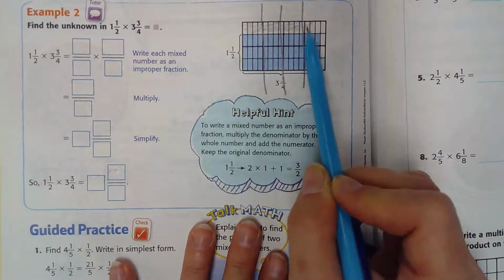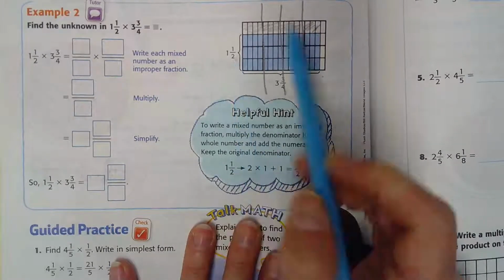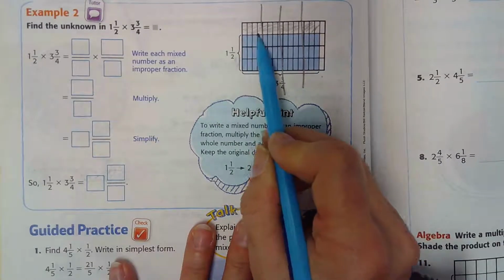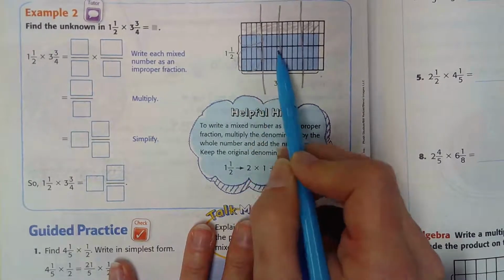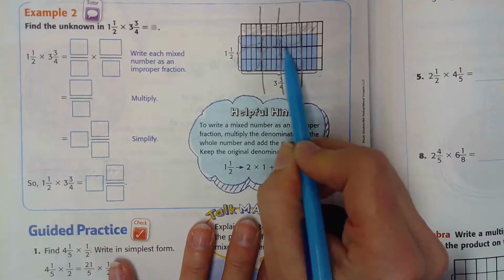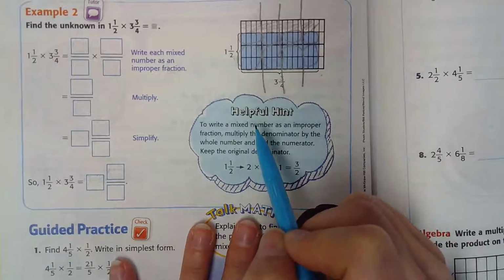Why not? Well, because then you need to take 1 1/2 of that. So this is 1 1/2 of the first one, 1 1/2 of the second one, 1 1/2 of the third one, 1 1/2 of the 3/4.